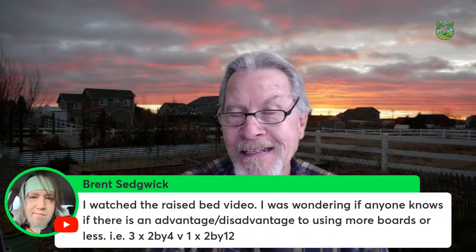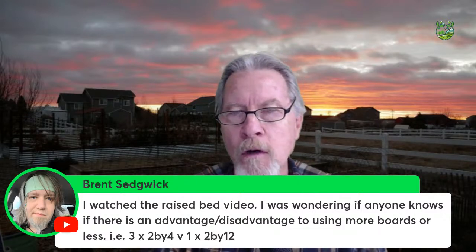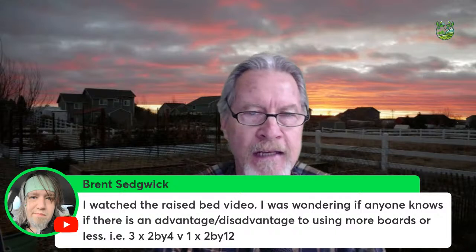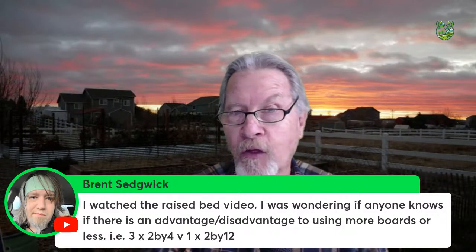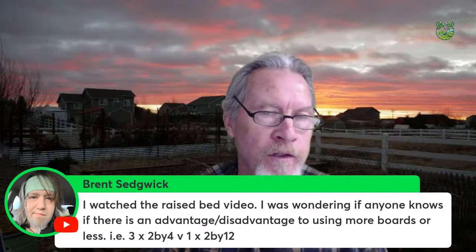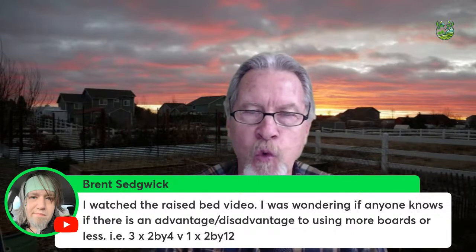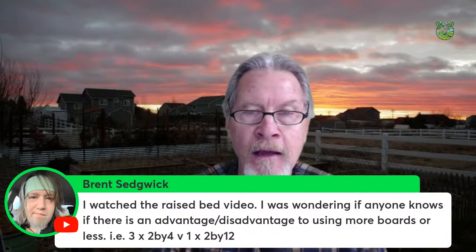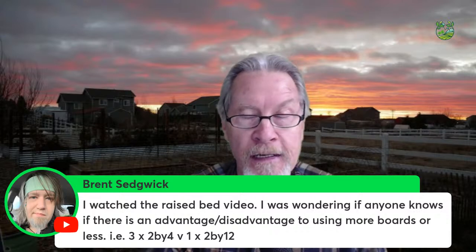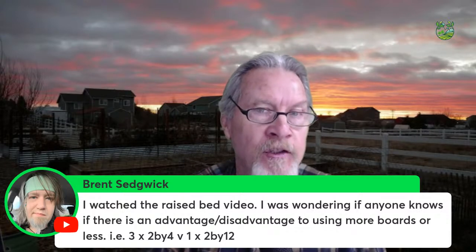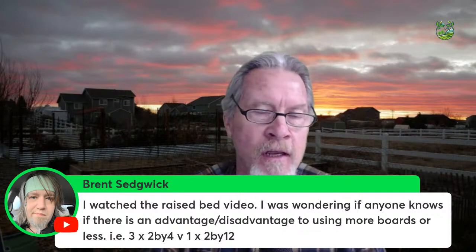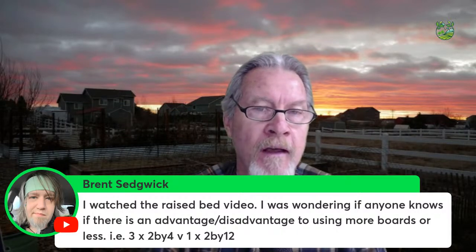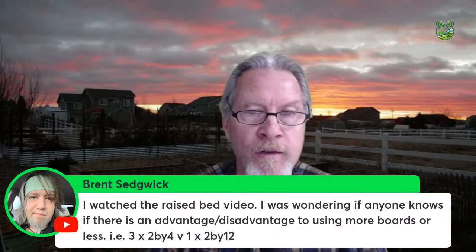So there is a difference. The first is the size. When we talk about a 2x4 or a 2x12, that's a nominal size. Subtract half an inch from that. So if you're using 3 2x4s, you're not going to get a 12-inch span. You're going to get 3.5-inch spans, so you're only getting 10.5 inches of depth if you're using 3 2x4s.